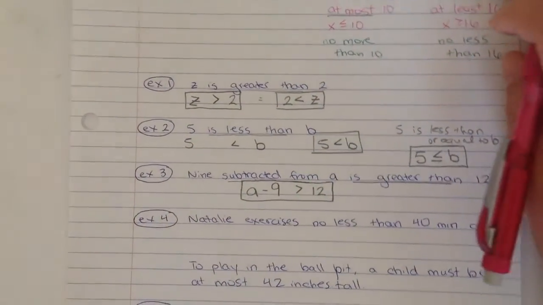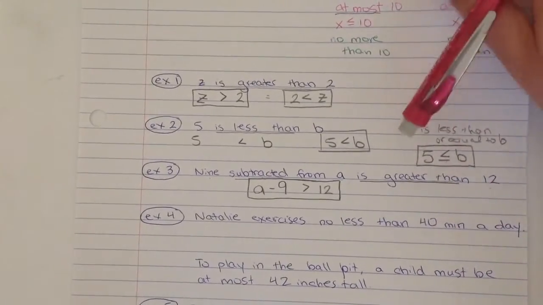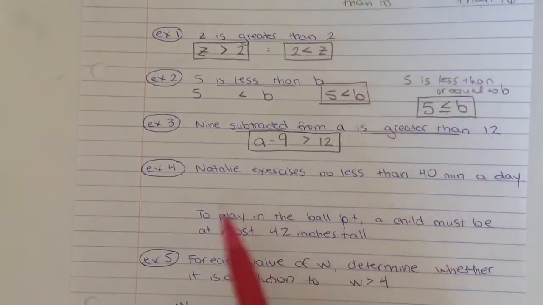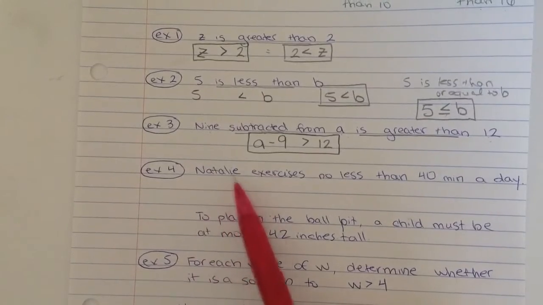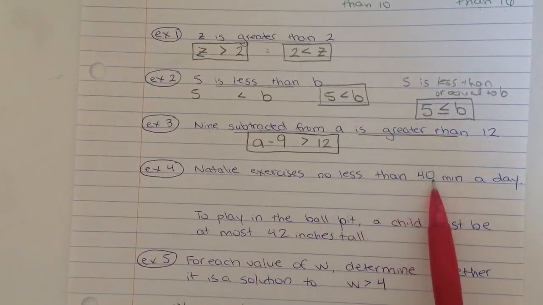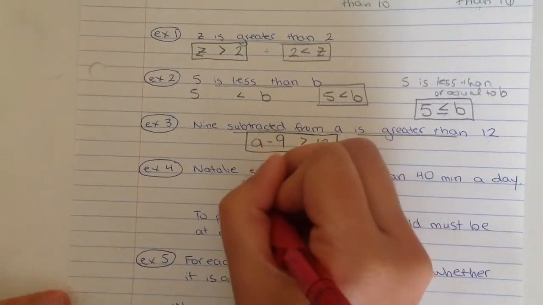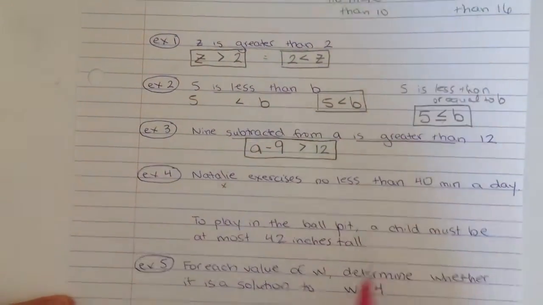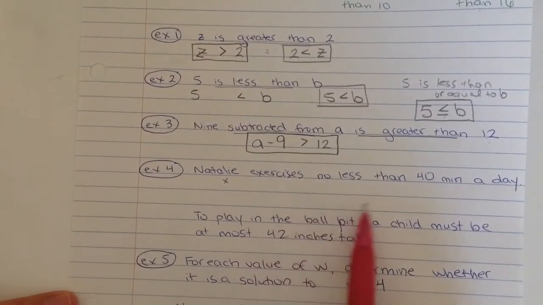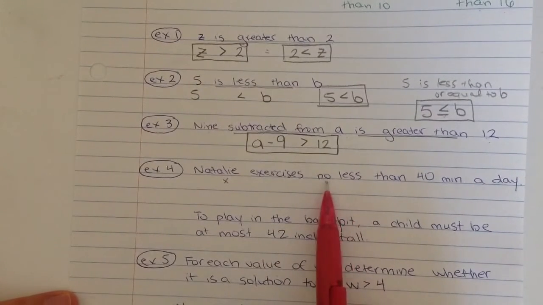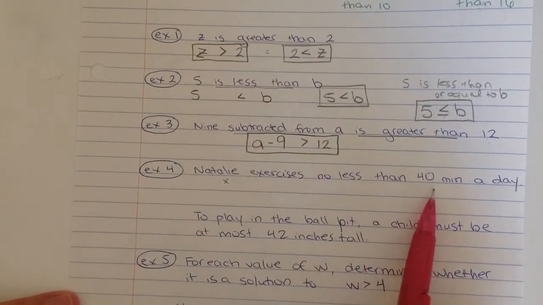Okay. If you want a challenge, go ahead and try these word problems. So example 4, Natalie exercises no less than 40 minutes a day. If X is how long Natalie exercises for, you could try writing an inequality that would say X is no less than 40.